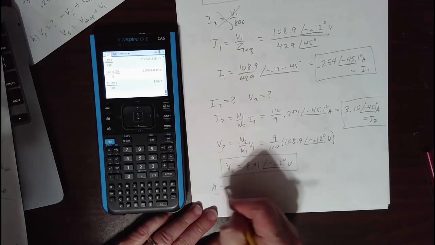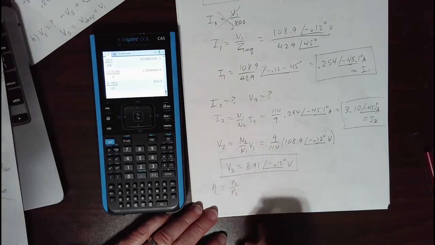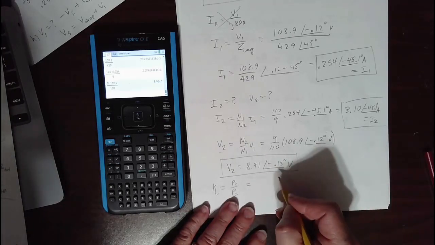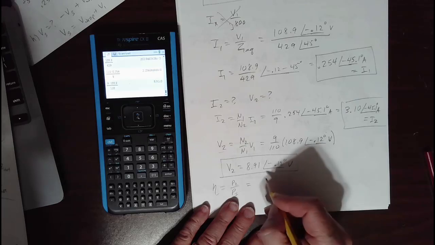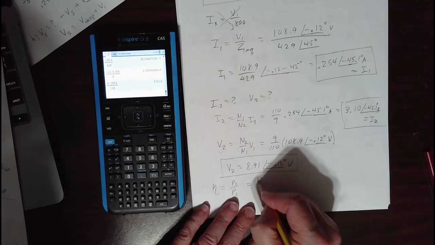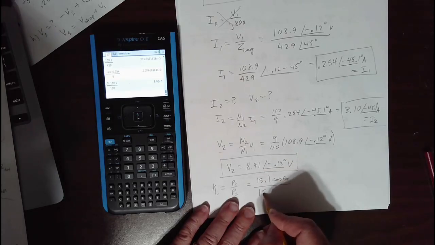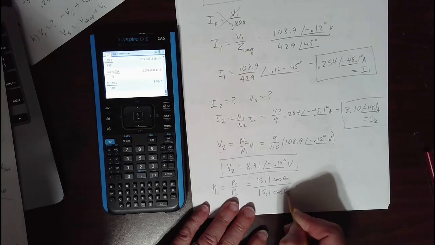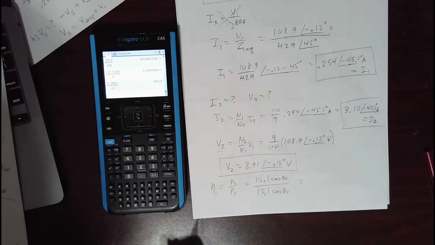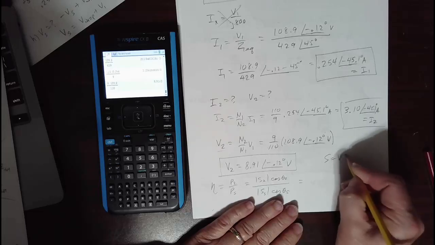And so let's find the efficiency. It's going to be power out over power in. So we need to get those. Power 2 is the real part of S2. All right. So P2 is magnitude of S2 cosine theta 2. Magnitude of S sub S, cosine theta sub S. Oh, do we have this stuff? Let's see. I guess we don't have any of this stuff. Okay, so well, we can get it. So S is VI conjugate.